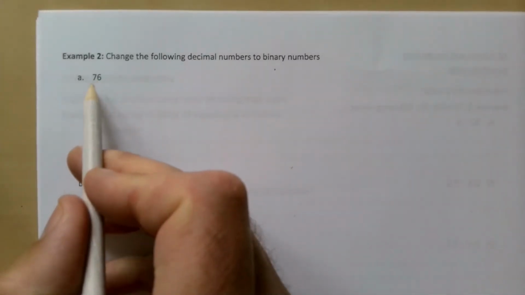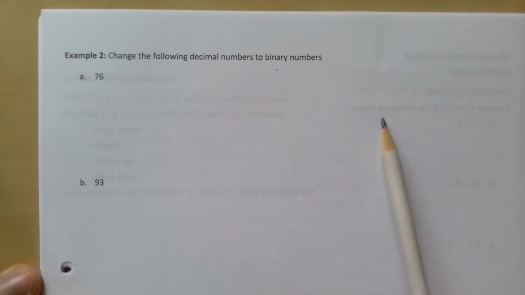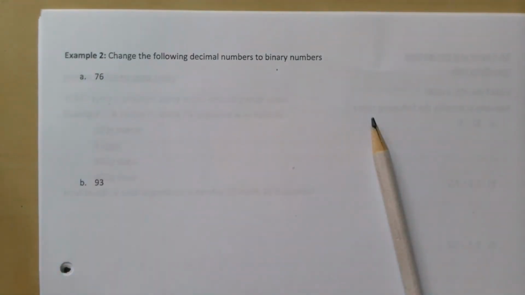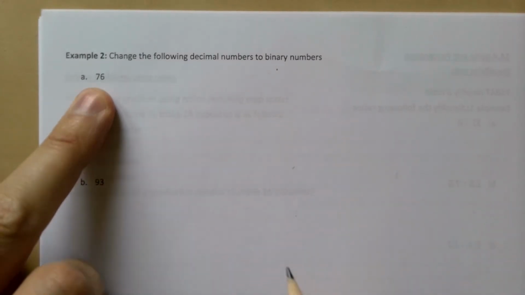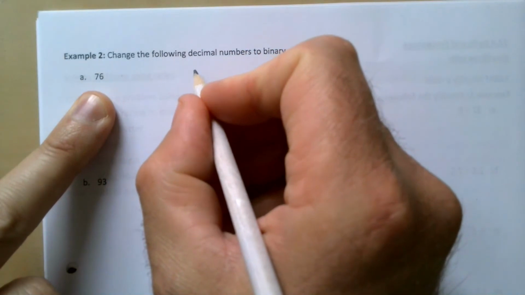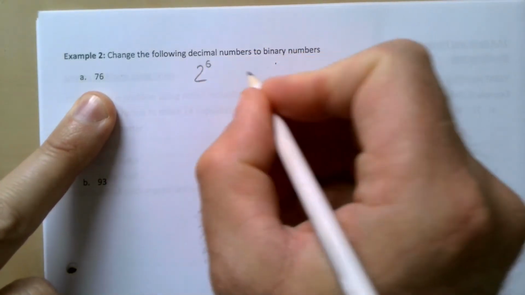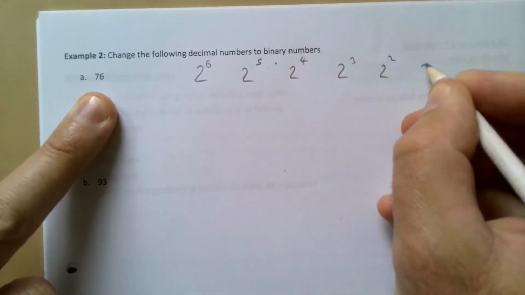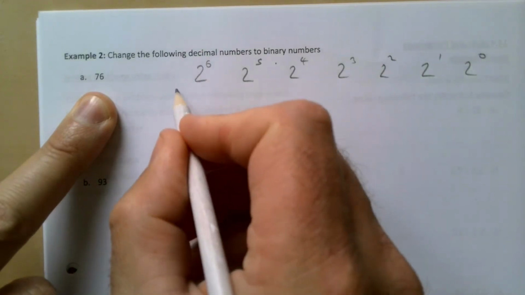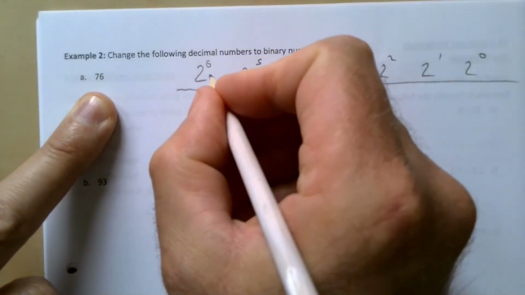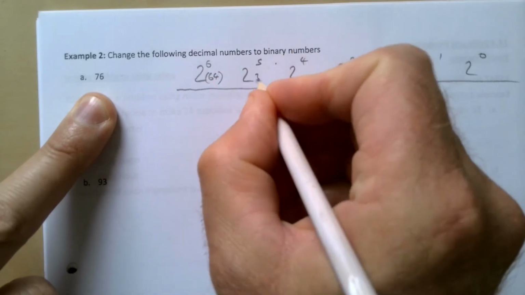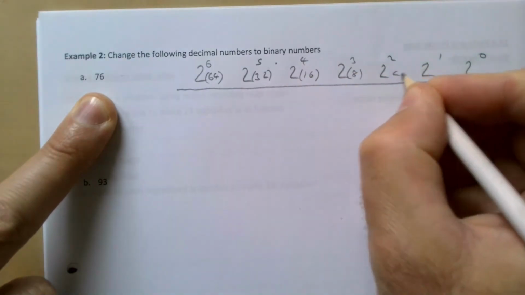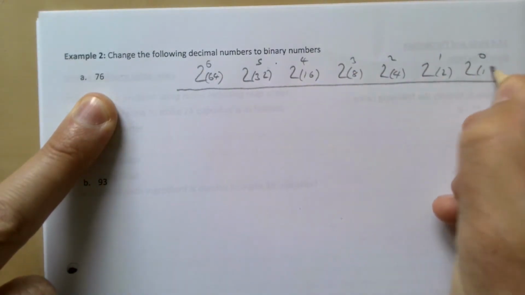So we have 76 here. The way the powers of 2 go up, if you remember, is 1 and then 2, 4, 8, 16, 32, 64, 128. So we don't need to go up as high as 128 because that would be too much. We just need to go to 64, which is going to be our 2 to the power 6, 2 to the power 5, 2 to the power 4, 2 to the power 3, 2 to the power 2, 2 to the power 1, and 2 to the power 0. If that helps, we can have our numbers here so we know what they are: 64, 32, 16, 8, 4, 2, and 1.